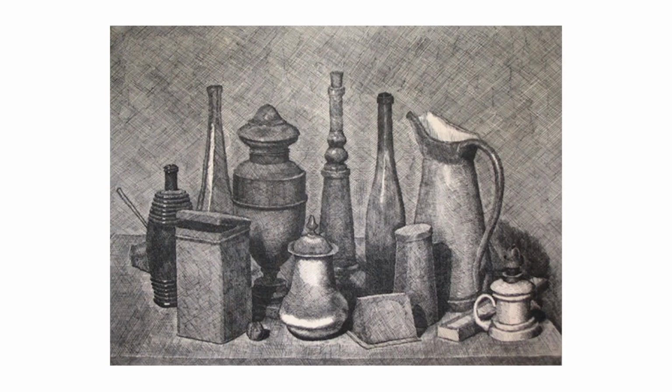As we look at this still life etching by Giorgio Morandi, we can see the range of value a lot easier because we have a tendency to see greater contrast with white, black, and grays.